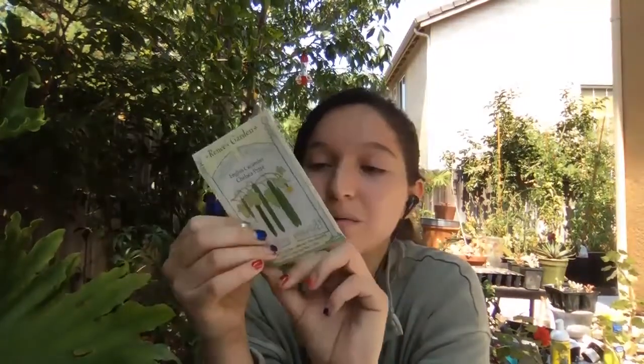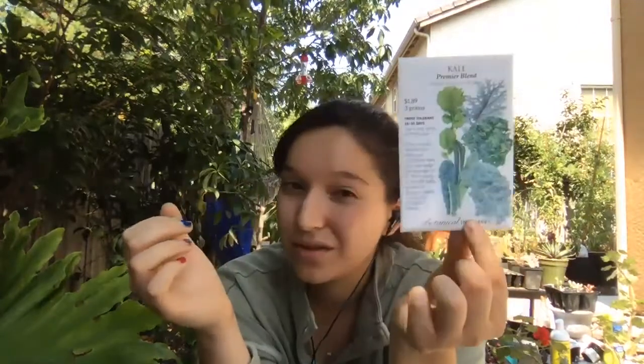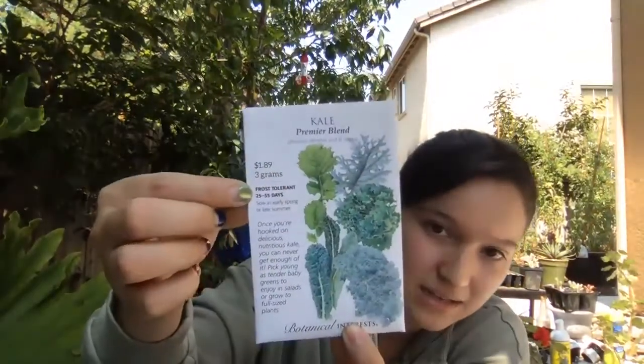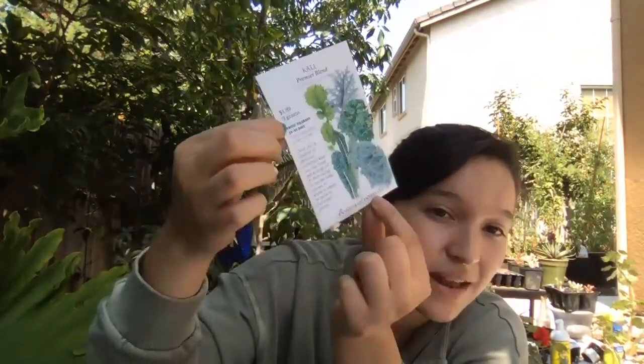Now, the second piece of information that most seed packets will have is the price and the weight. So on the Renee's Garden packet, we see right down here very clearly the price. We see that it's $3.29, and we also see the weight, right? So the net weight is 500 milligrams. And we will also see that information on this Botanical Interest packet, and we see that on the front of this one, right? We see that it is $1.89 and that it's 3 grams.